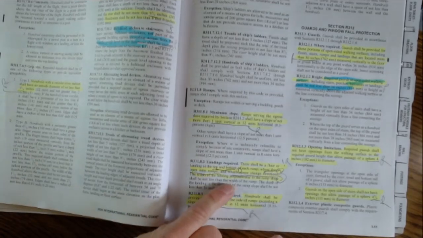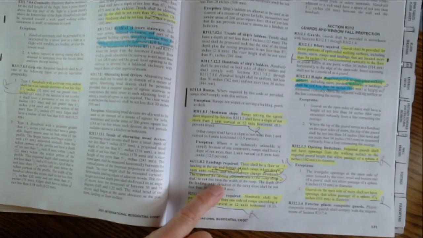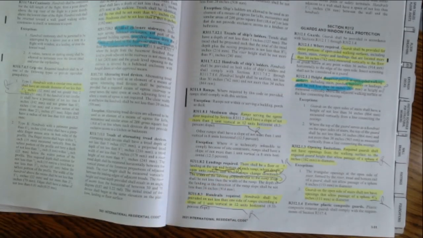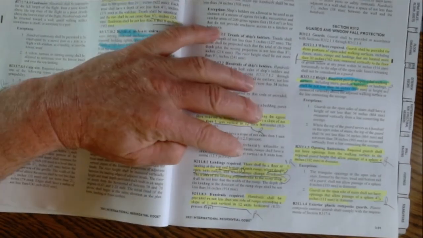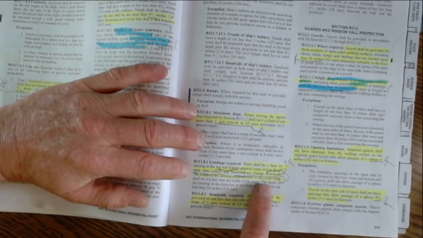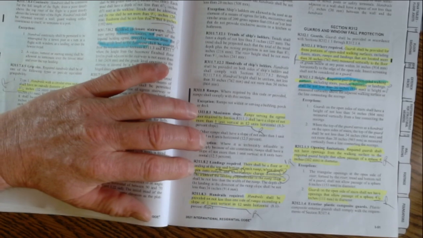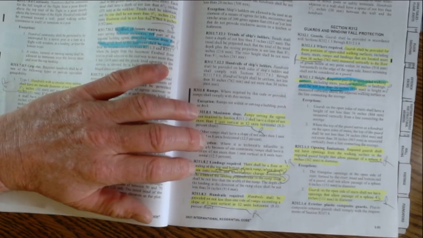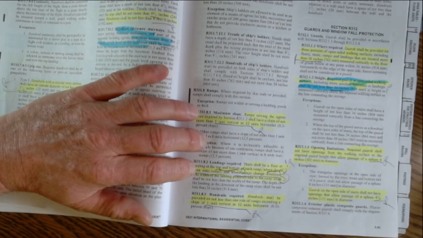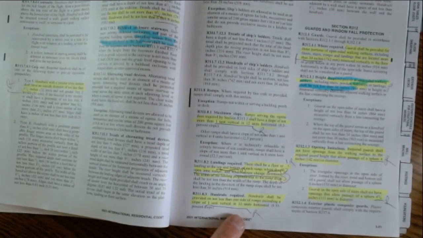Landings, you have to have your landings on your ramps. Just magic numbers, 36 inches. It's top and bottom, where doors are there, or where the ramp changes directions. You'll get a question like, where in this list are landings required, and it says something like a transition slope? Not the case. So don't be duped by that.